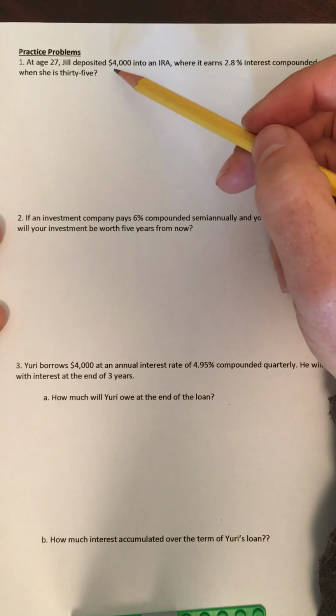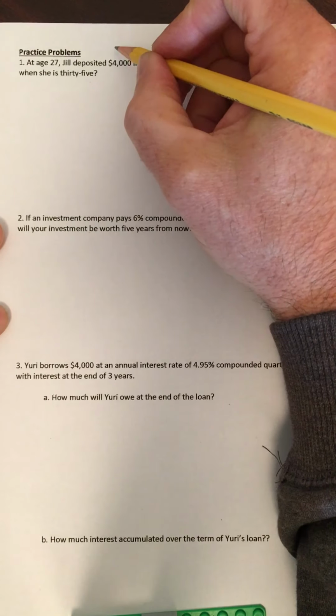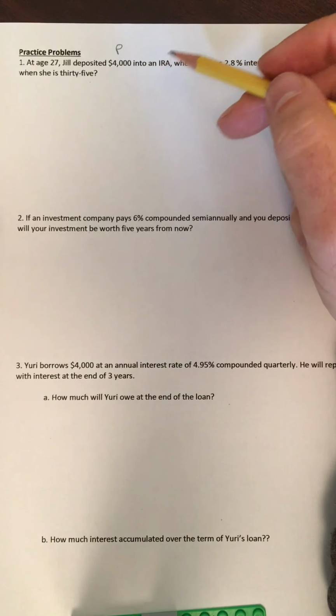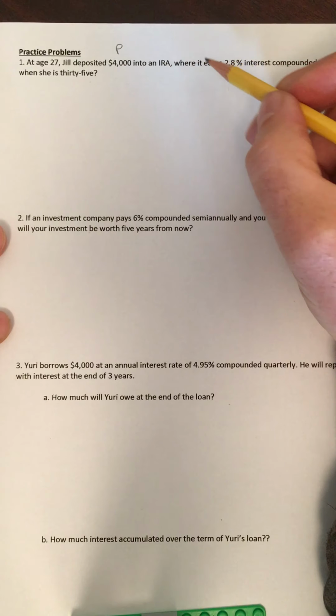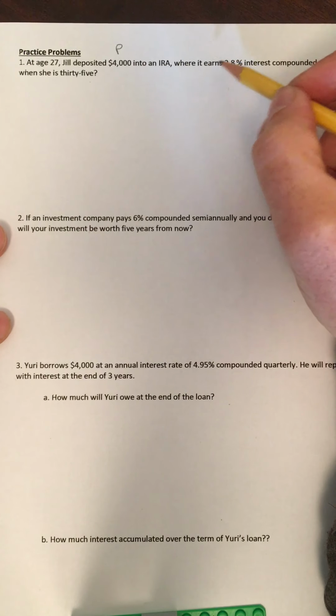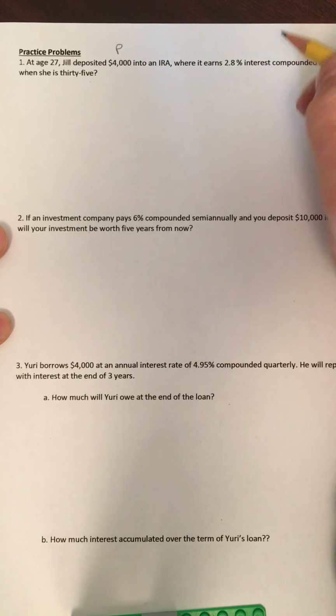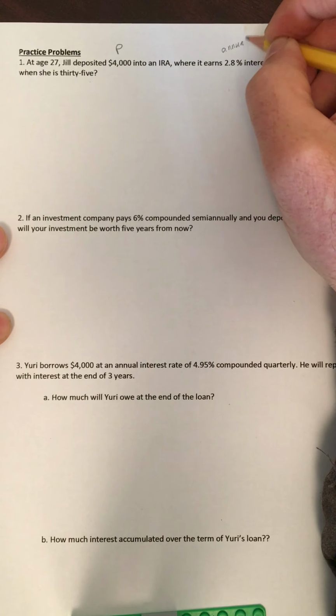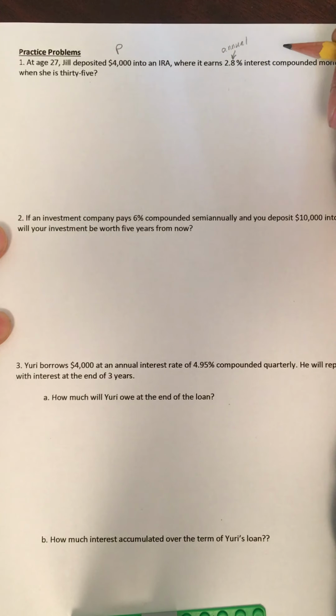Jill deposits $4,000 into an account. So we know that's our principal. That's how much you start with. Into a CD, some whatever, but it's fine, where it earns 2.8% interest. So the first thing we see is that's our annual rate. It pays 2.8% per year.